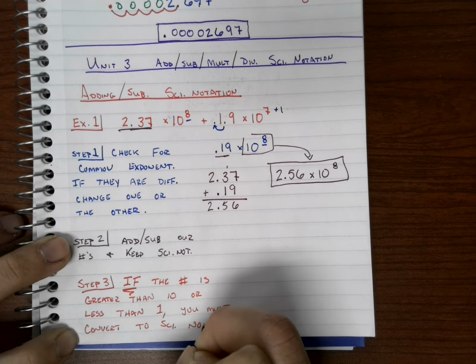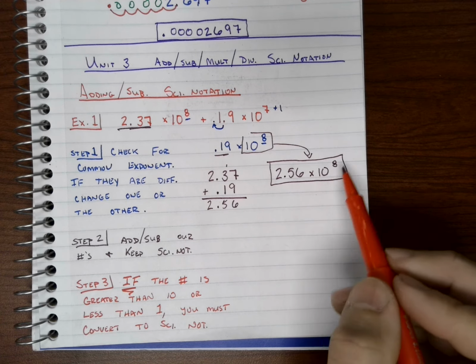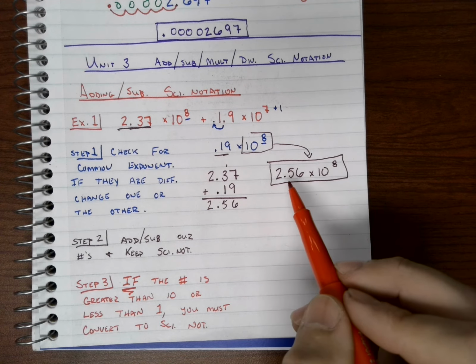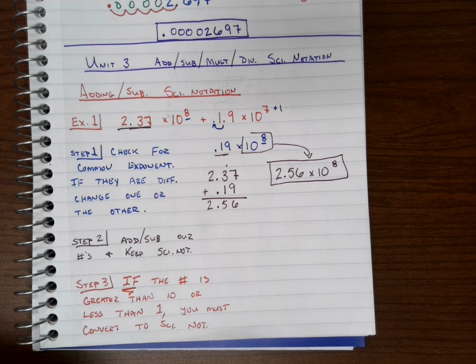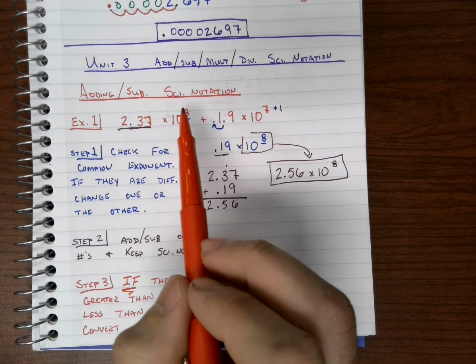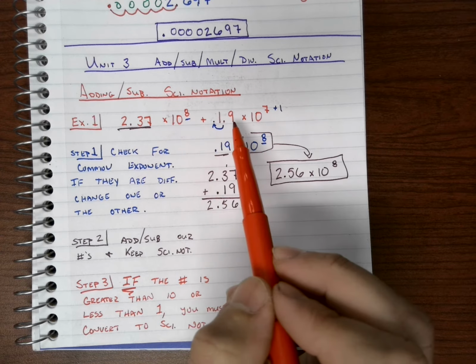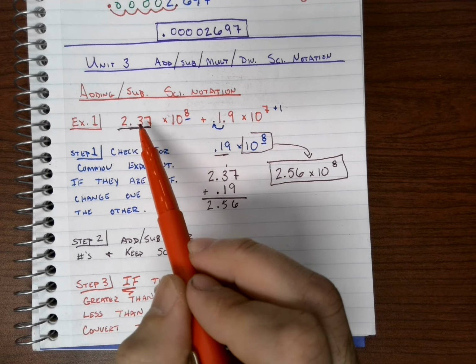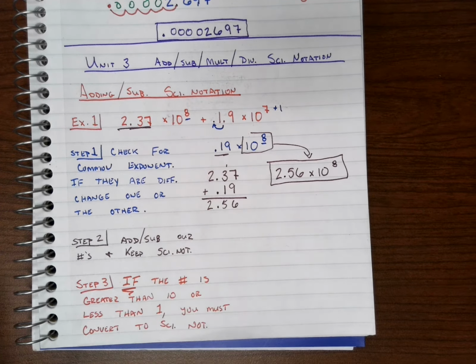What I mean by that is if we added these up and this was more than 10, then I would obviously have to move my decimal and it would change my exponent depending on which way I moved it. All that goes back to the rules we talked about last week with converting to and from scientific notation. So we check to make sure our exponents are the same. If they're not, like in this case, we had to move one. If I made this a 7, I would move my decimal to the right because I would be subtracting. And so on.